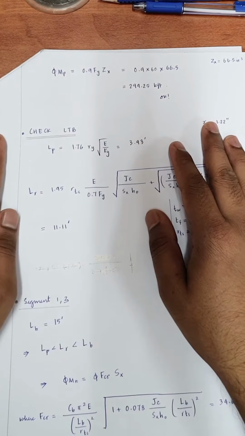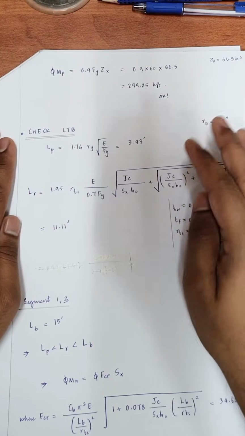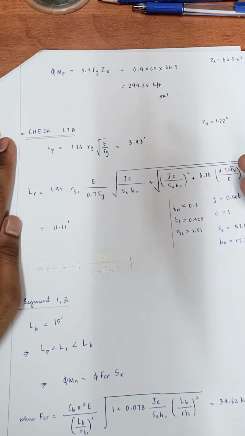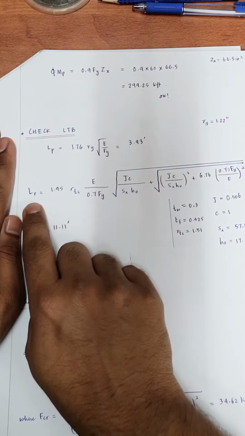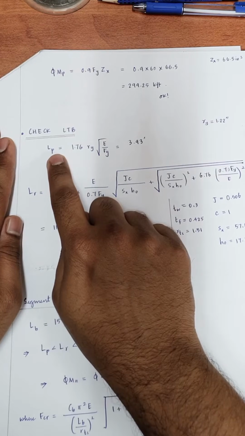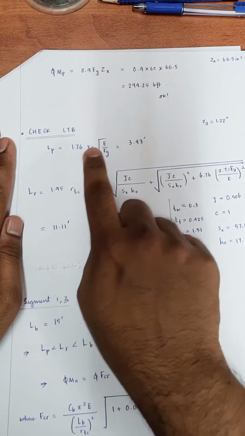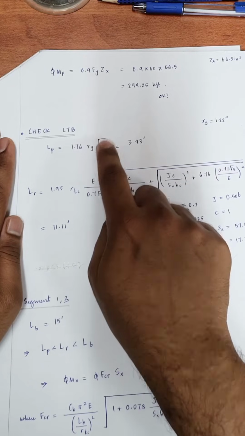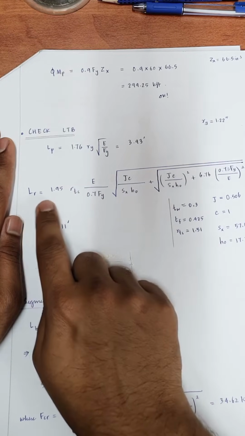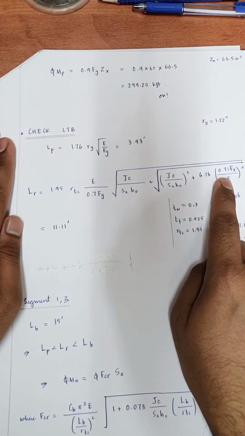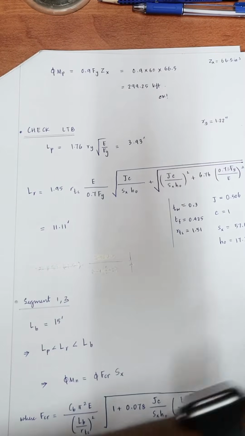And then you can check lateral torsional buckling. To check lateral torsional buckling, you need two values. One is Lp and one is Lr. Your Lp is calculated from 1.76 ry square root of E over Fy, and your Lr can be calculated from this equation.